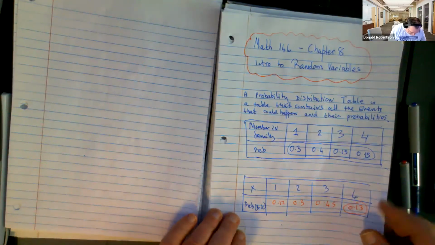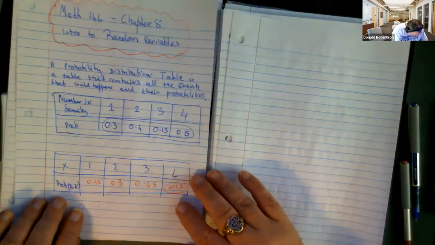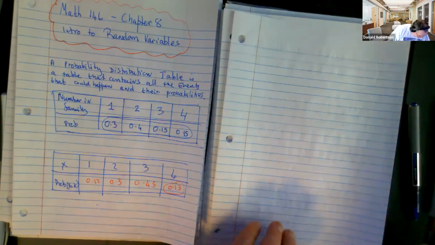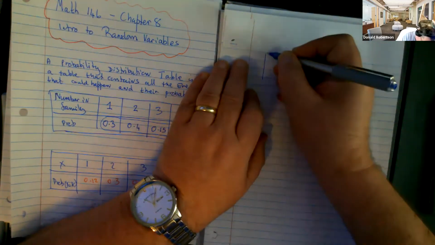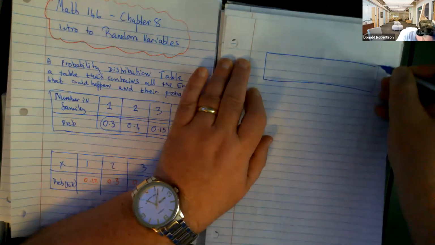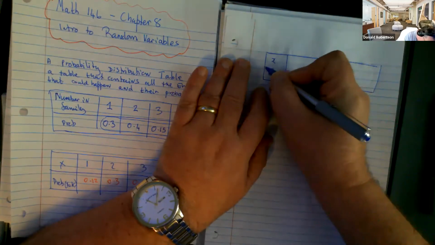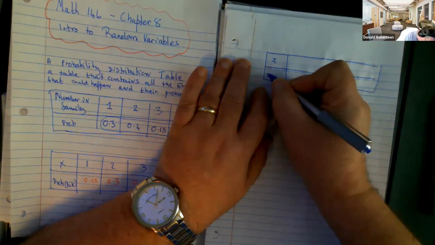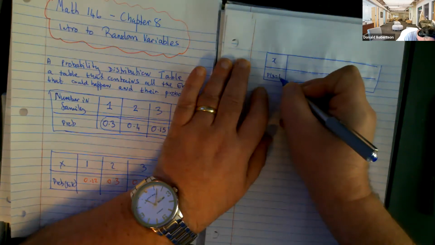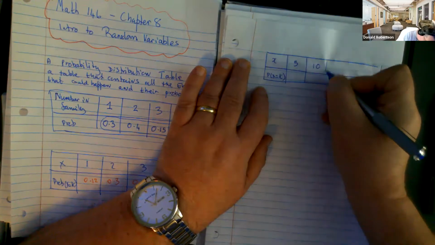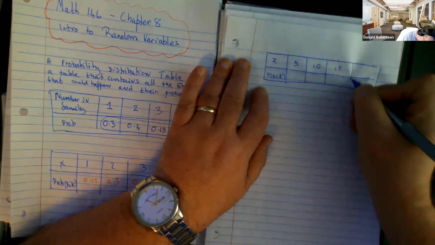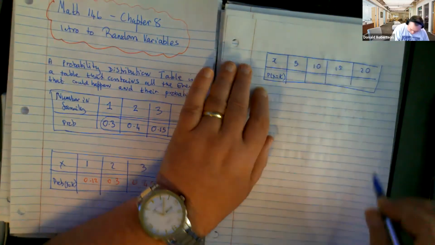Now, probability distributions are very often given, the probabilities are given as decimal, but there is no reason why you can't get them as fractions. So here is, we'll just do X again. Let's say it's 5, it's 10, it's 15, it's 20.